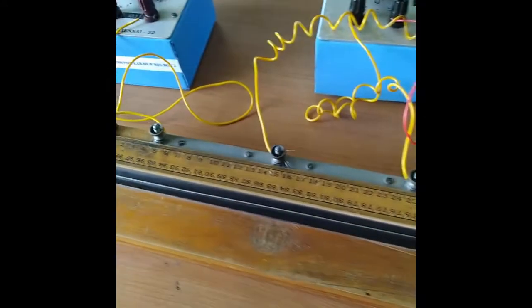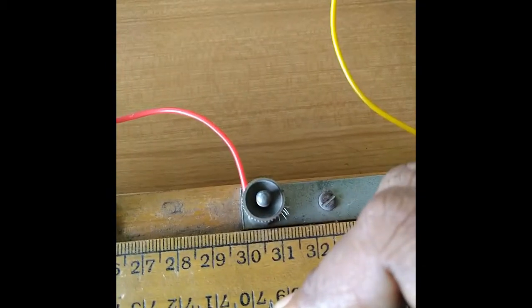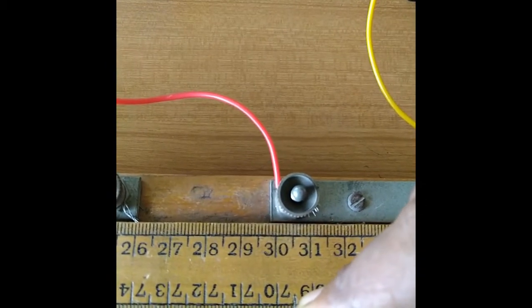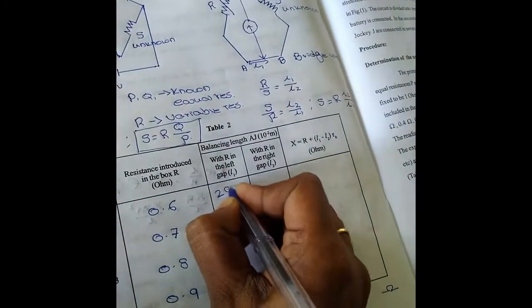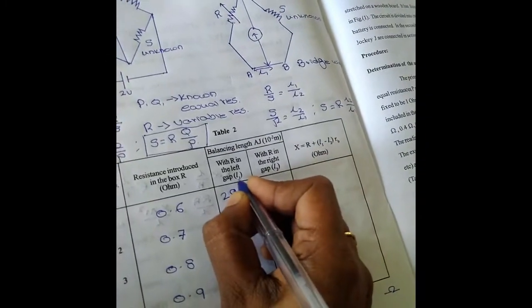So this length of wire from this end A to this jockey, you call it the balancing length L1. How to find this length? You have to measure the length along the upper scale. Now it is almost equal to 29.9. Let us write it down: 29.9. That is the balancing length L1.